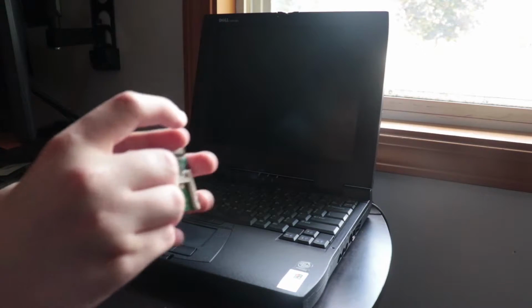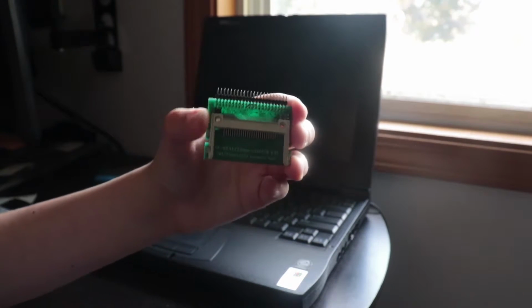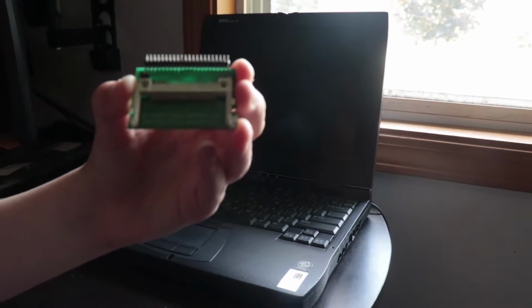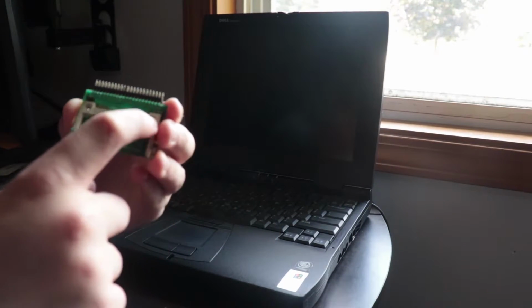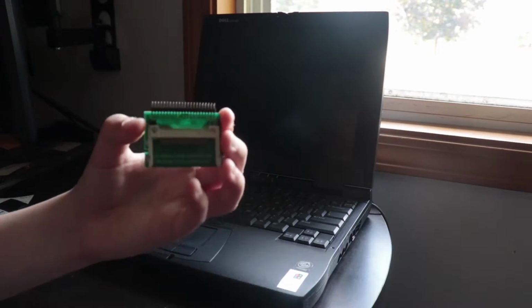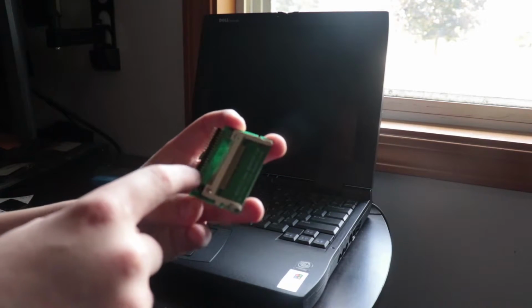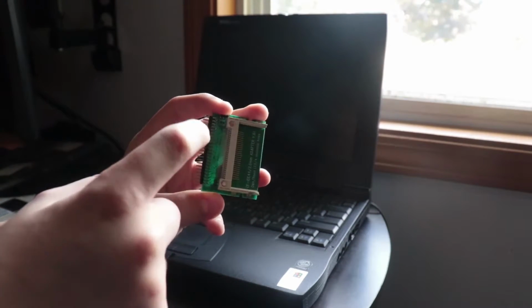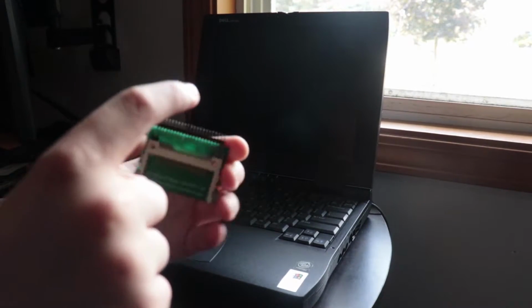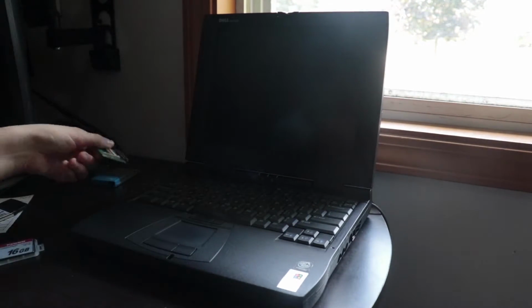As you can see, these devices are very simple. I think it actually does require power somewhat, but not a lot, but it converts very simply using this board to an IDE hard drive.